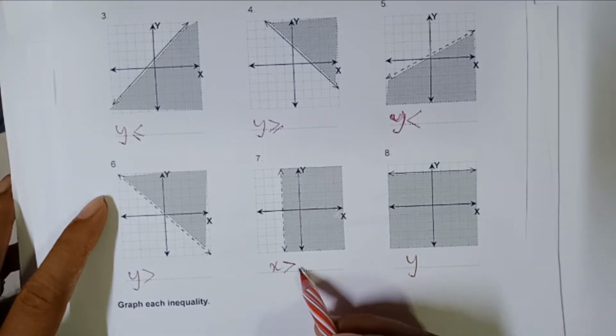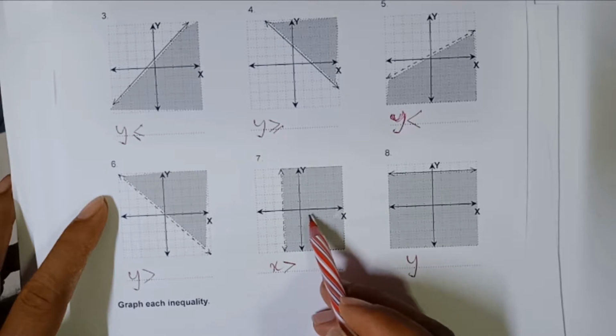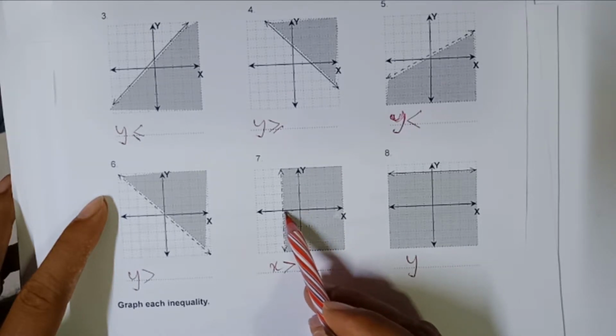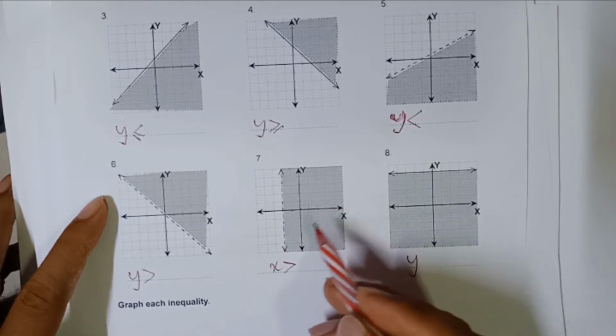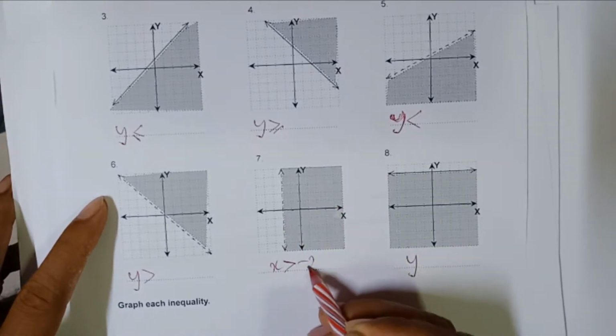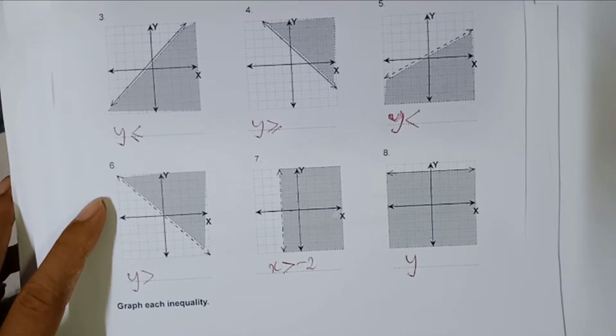Now I will do this one first. This is very easy. By default, each of these grid lines represents 1 unit, so it seems like you have x is greater than -2. You see the equation.